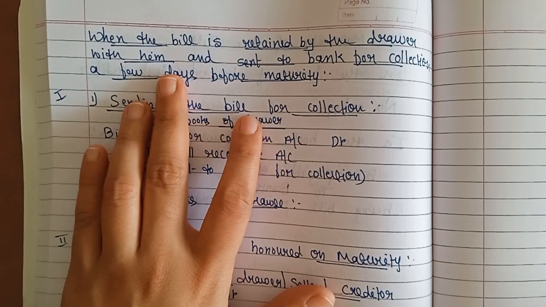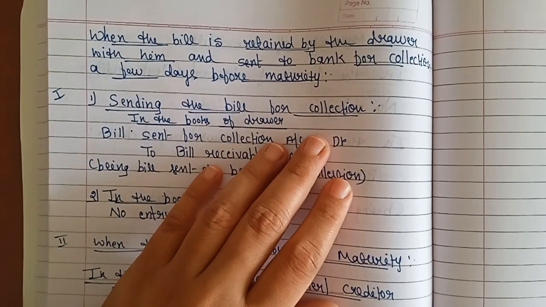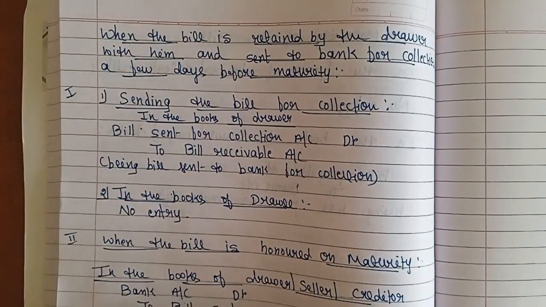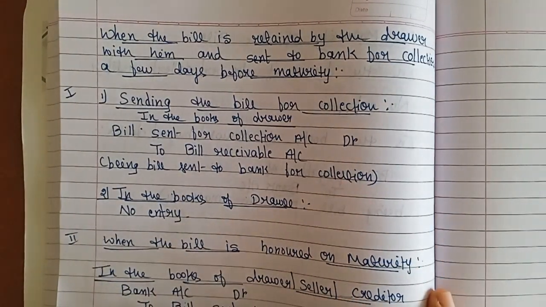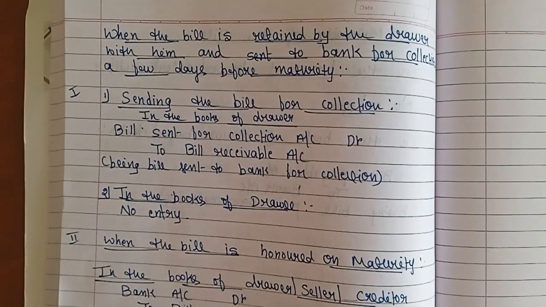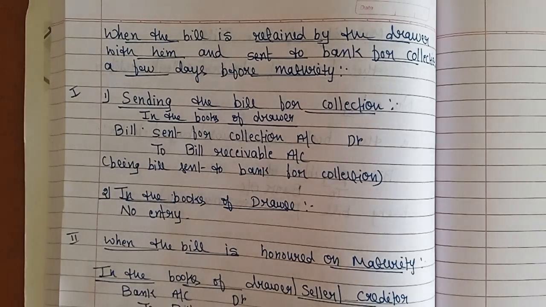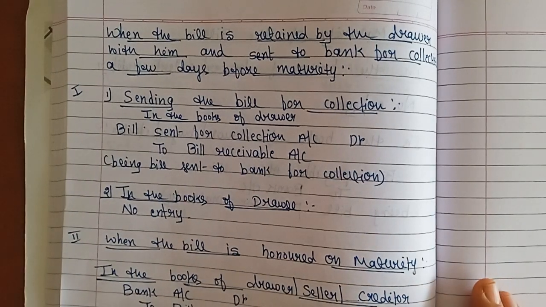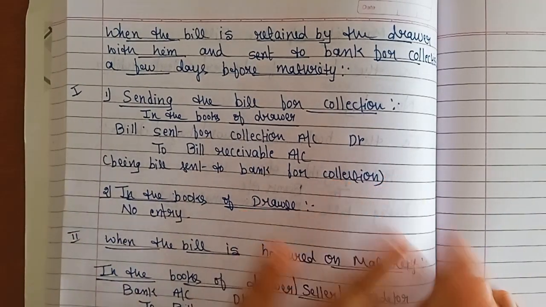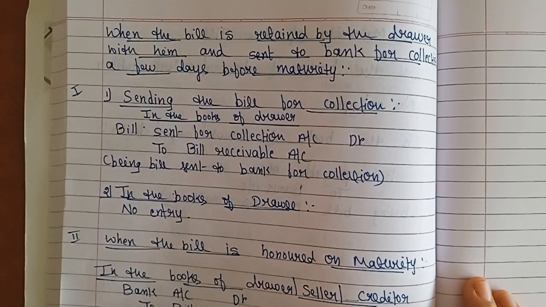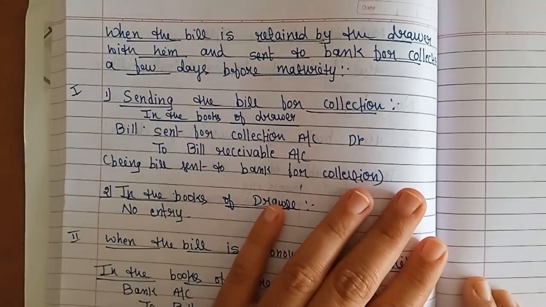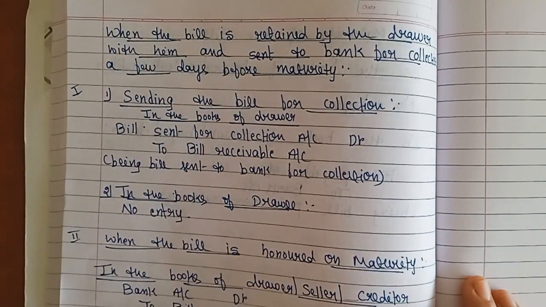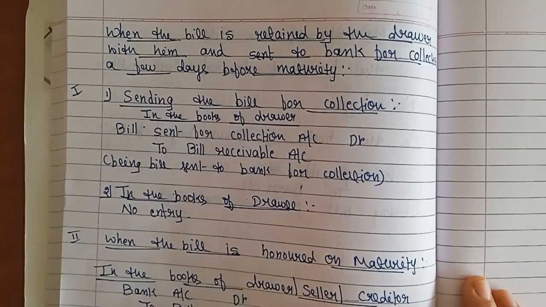The bank will collect the amount from the drawee on the due date and credit it to the drawer's account. It means the drawer does not want to directly receive the amount from the drawee. The drawee will directly pay the amount to the bank.